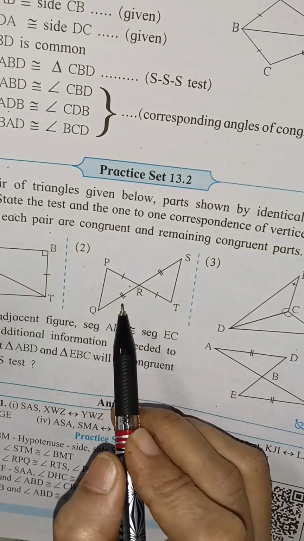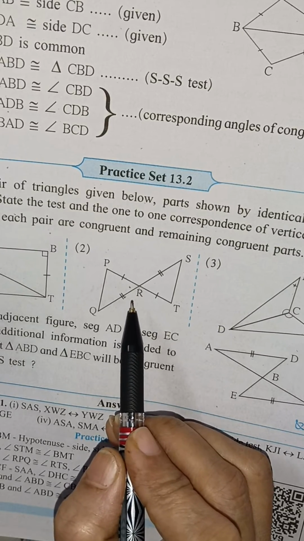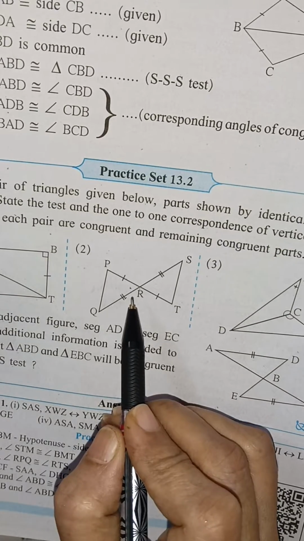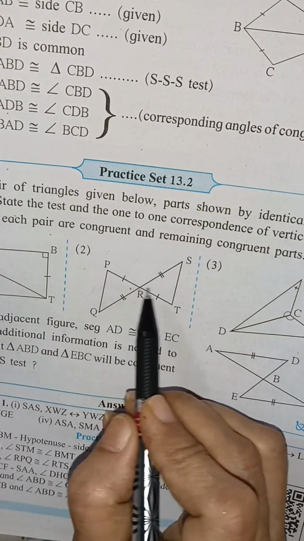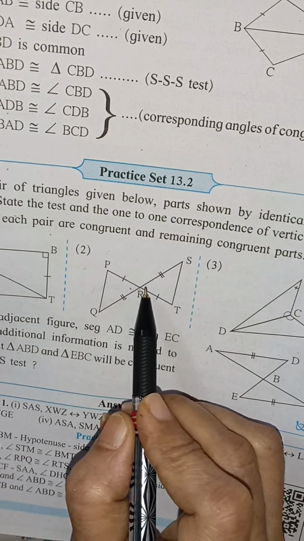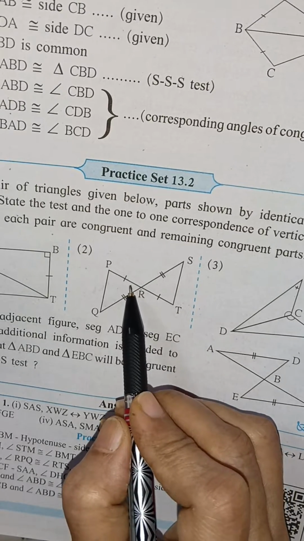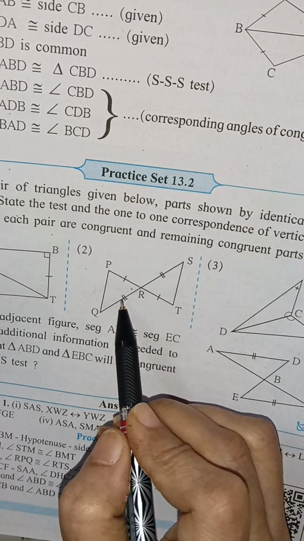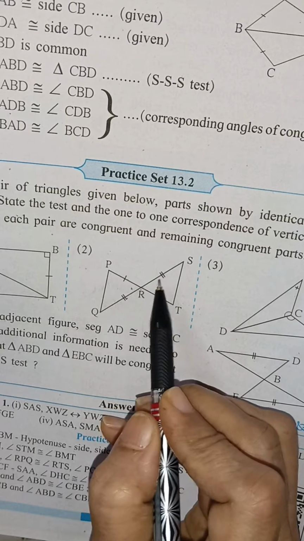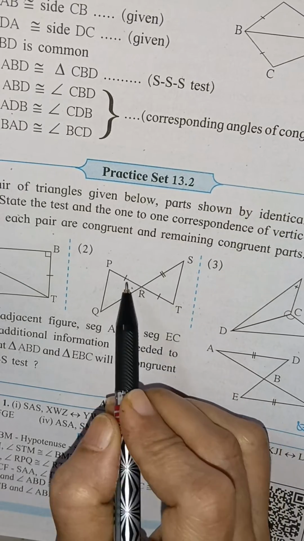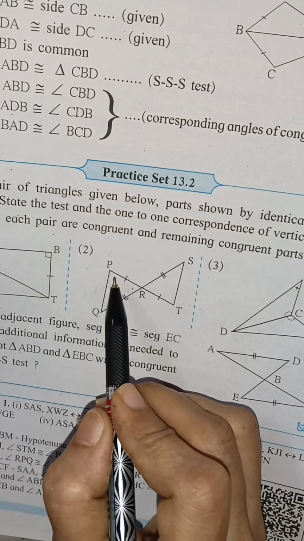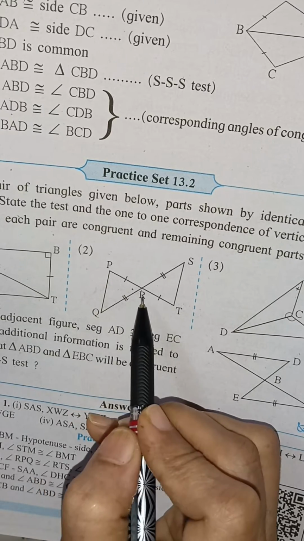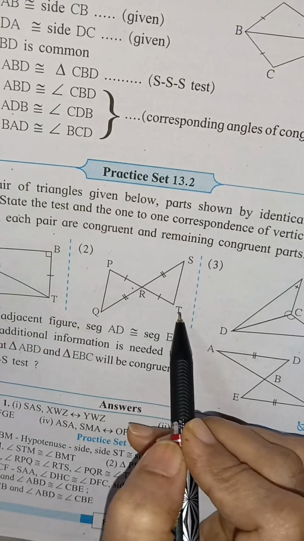Now the second one is: in this figure we can see two triangles, with identical marks here. The two triangles are PRQ and triangle TRS.